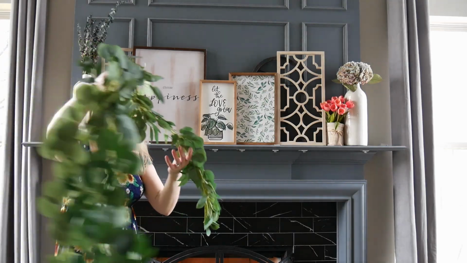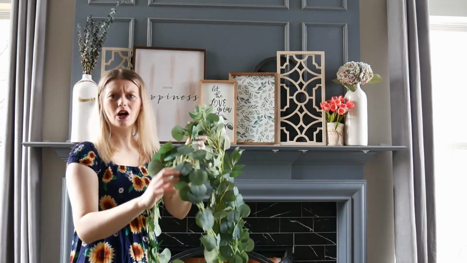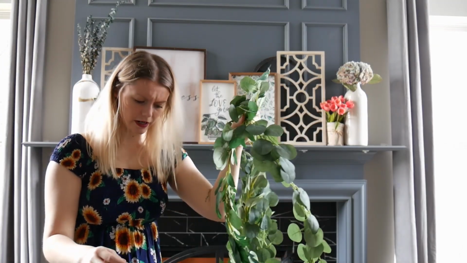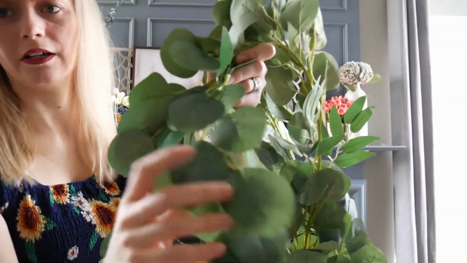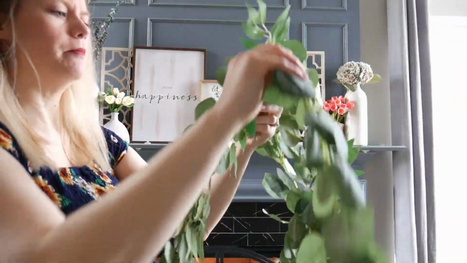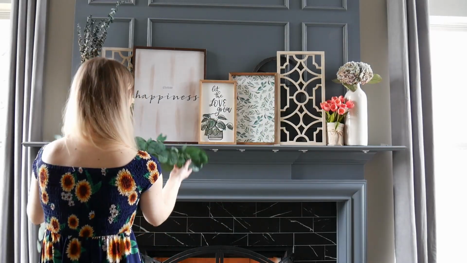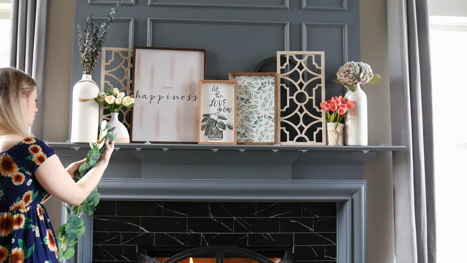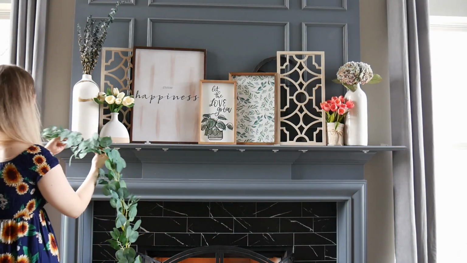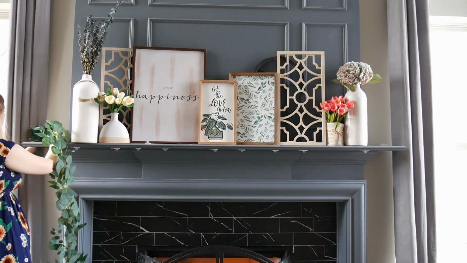So I have these, which are very poor greenery, okay? They look very fake. But the way that I use them allows me to bulk this up without it being extremely expensive. So I start with this, and I put it right here.